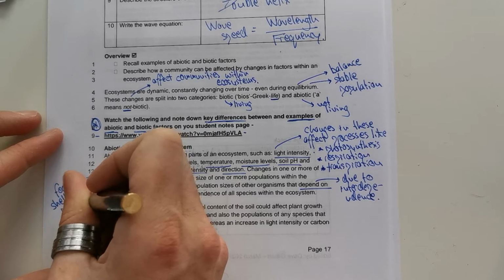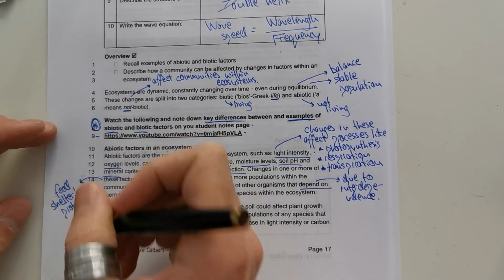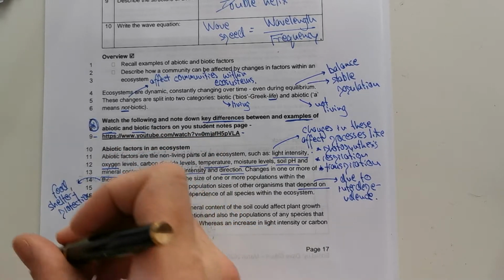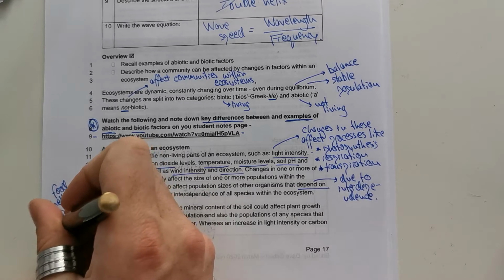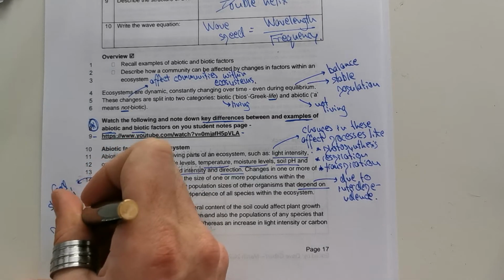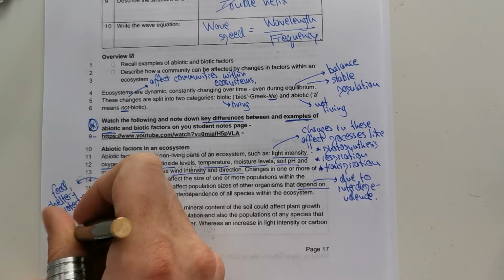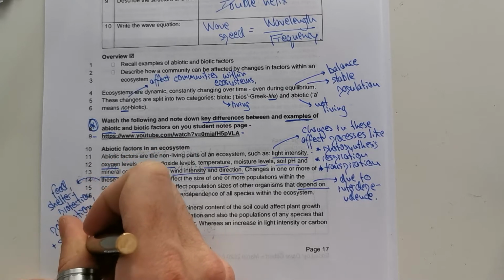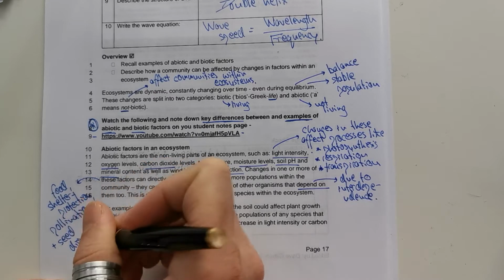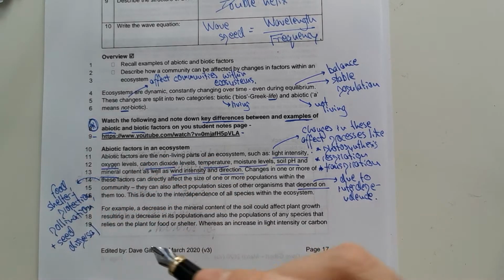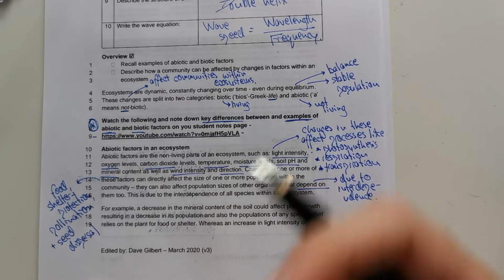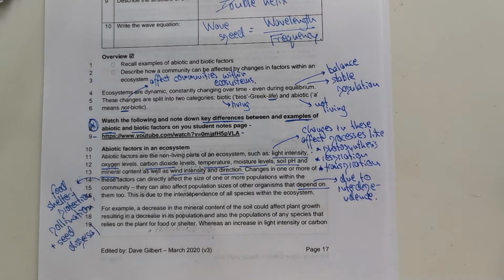And then if you think of bees and plants, they have an interdependent relationship because they depend on each other for things like pollination and seed dispersal. So these are all examples of interdependent factors that different populations might depend on each other for.